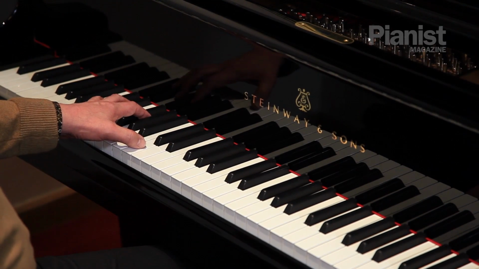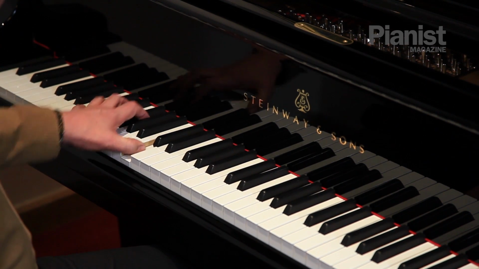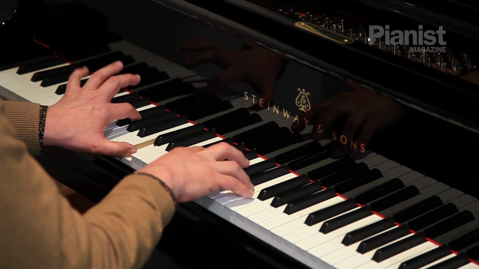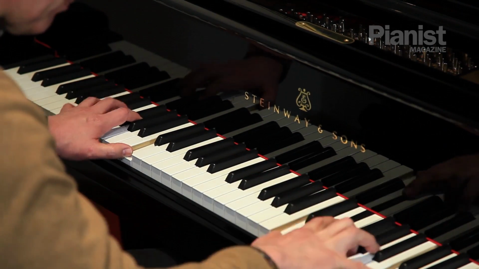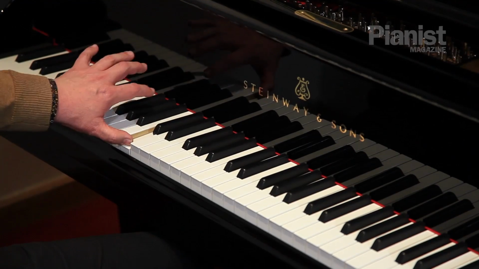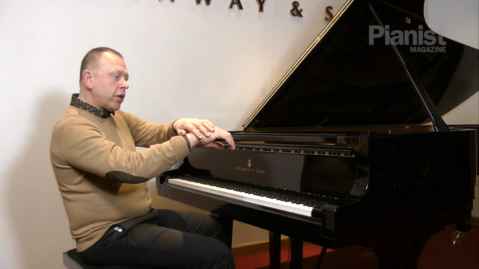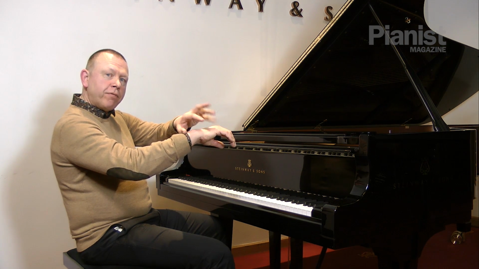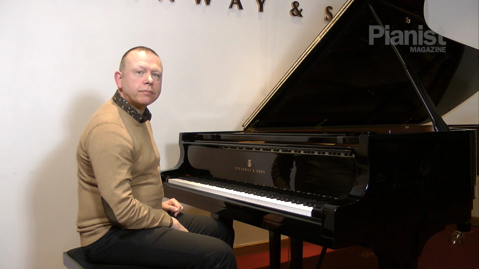Put the thumb down and leave it there. Now I'm going to actually put it down silently. Now. See what I'm doing there? My thumb is anchored in that C, and then I can feel not only the rotary movement that I need, but I can also hear that these fifth fingers are coinciding with the right hand when they need to.